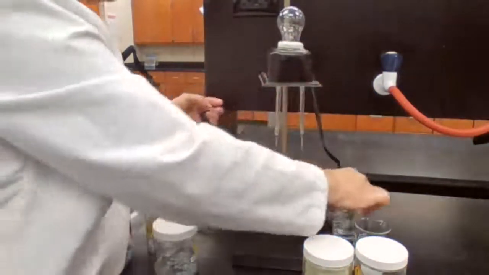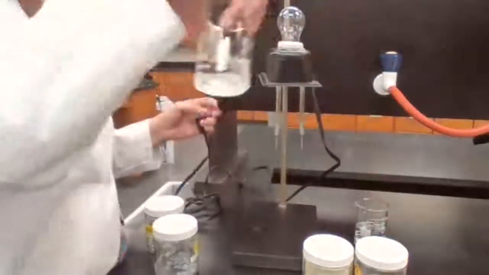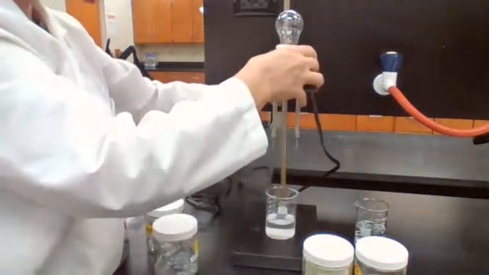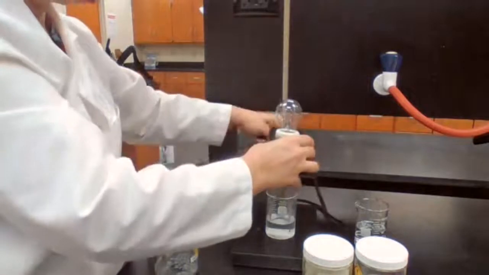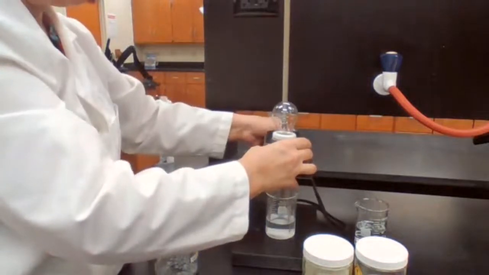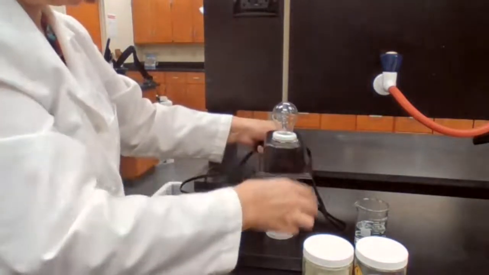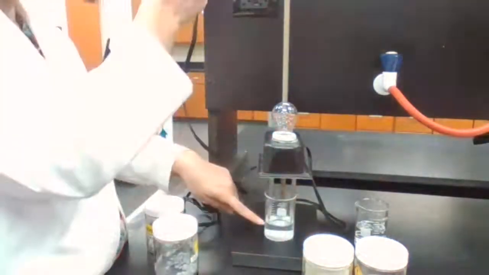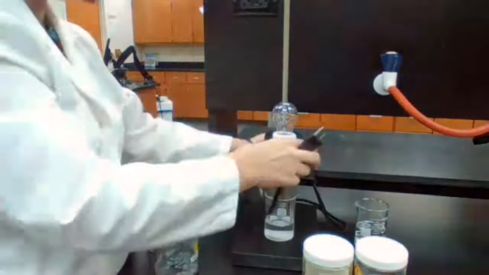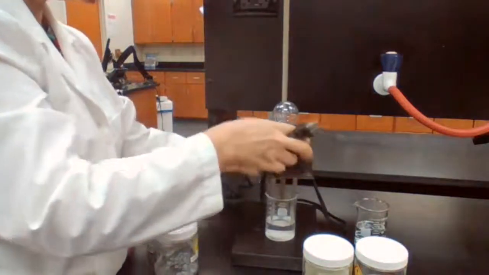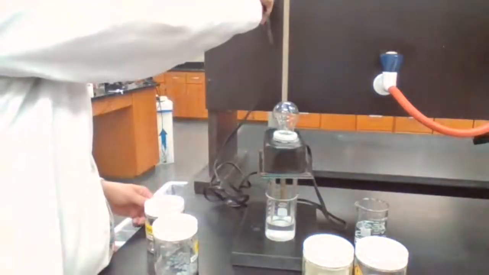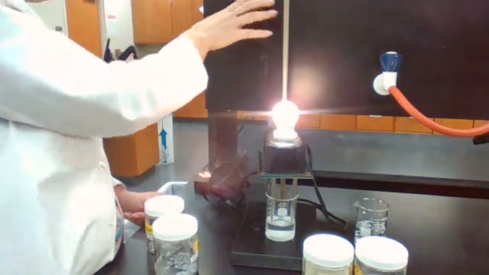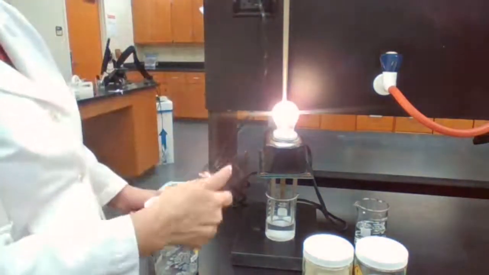If I switch this with salt water, this is the salt water. I add NaCl, salt, to the water. So I have salt water. Now I'm going to test the conductivity. If the solution of salt in water is a conductor of electricity, the light bulb is going to light up. You see how it's working.